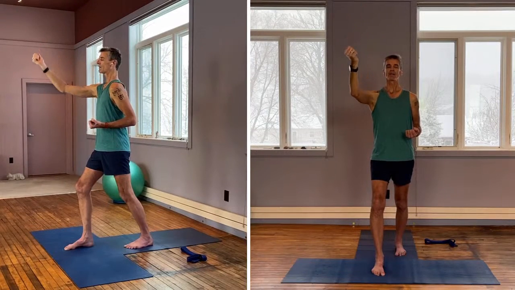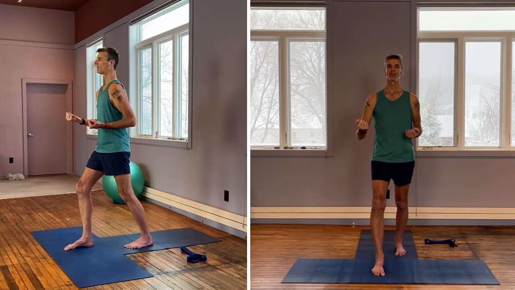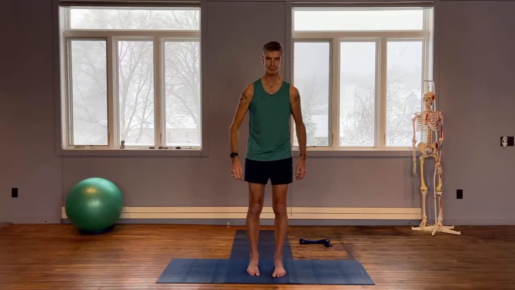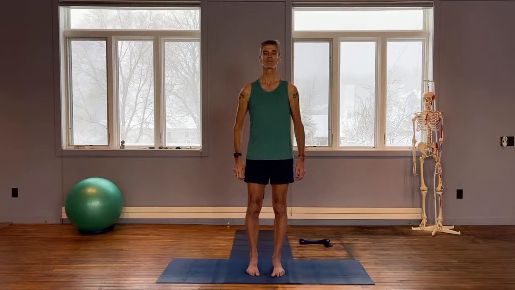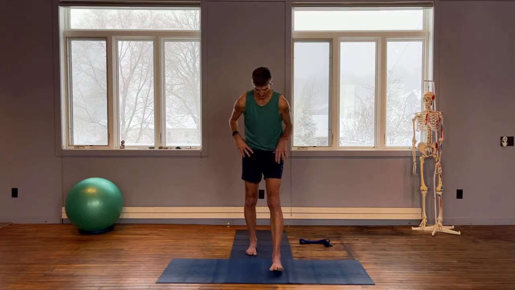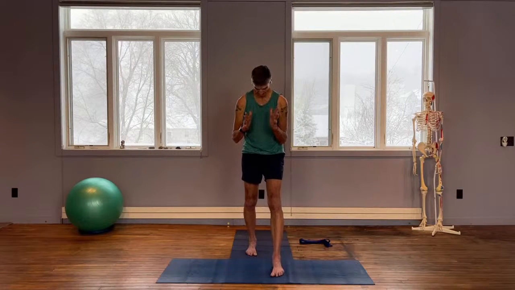And come back down. Step that back foot forward. A few deep breaths here. Now taking your left foot, step it back. Both feet pointing straight ahead.